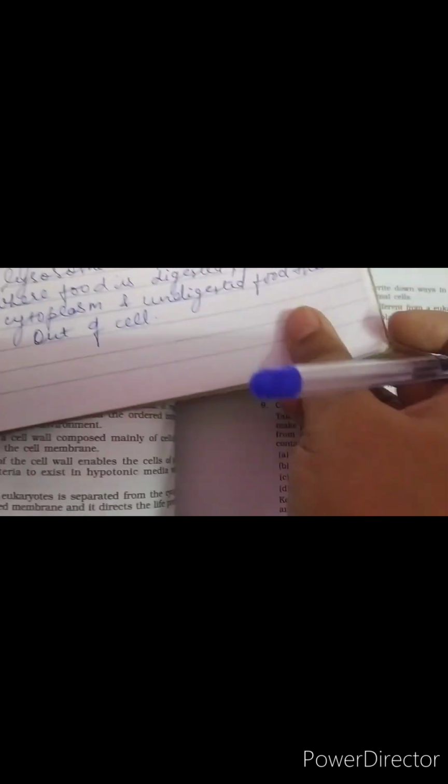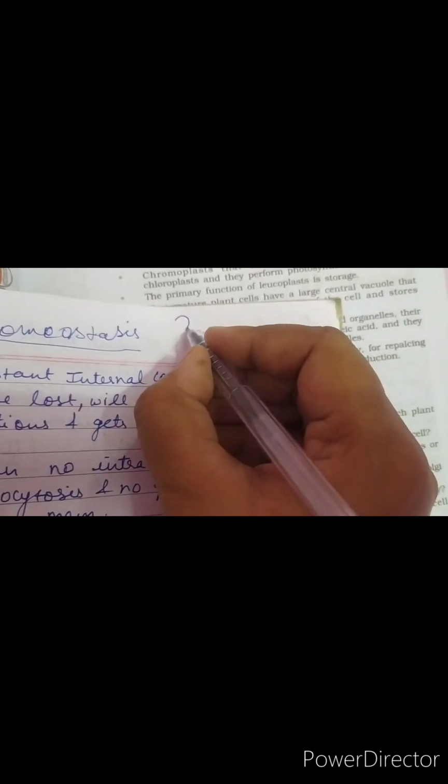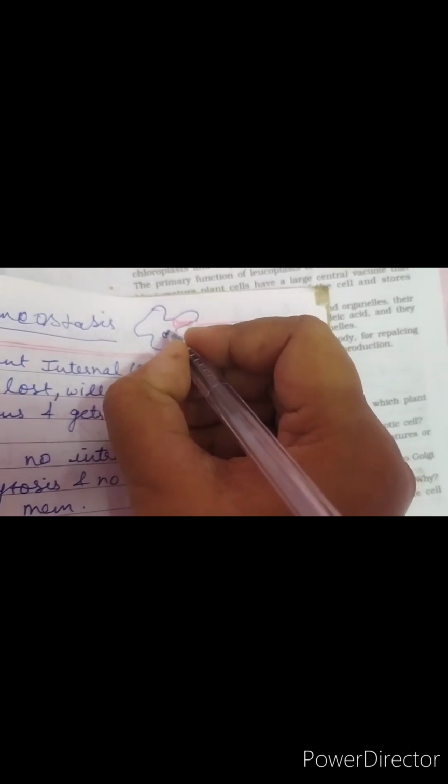Question number 7 is, how does an amoeba obtain its food? You can see here, amoeba is an irregularly shaped unicellular organism, and these are called pseudopodia.